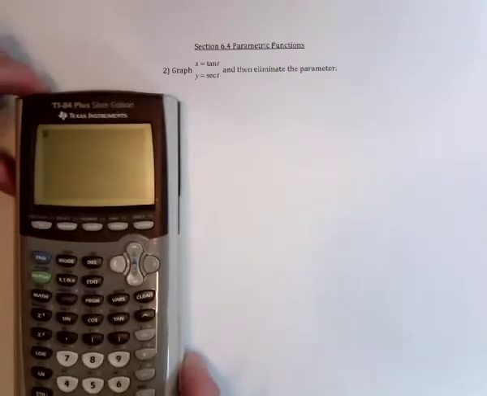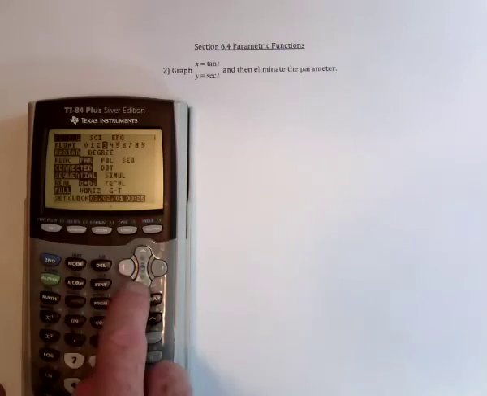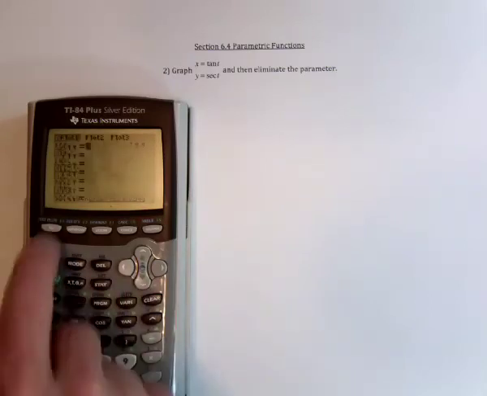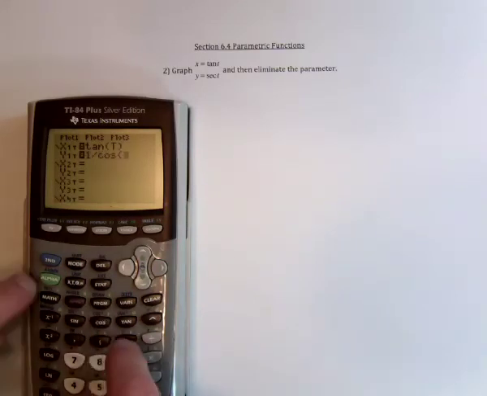To begin with, use the graphing calculator to graph it. Should be in parametric, and then the x value is tangent of t, and then the y value is secant. And the calculator doesn't have secant, so I'll need to use 1 divided by cosine.